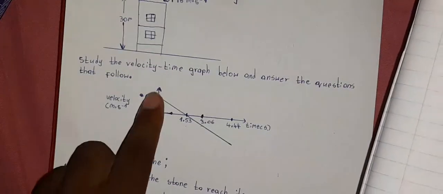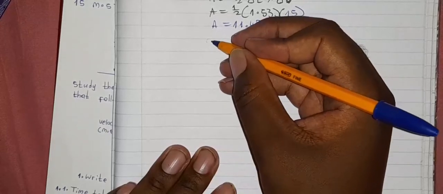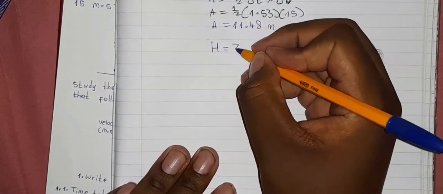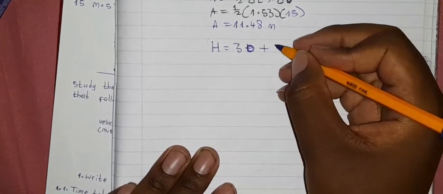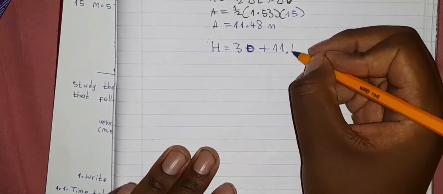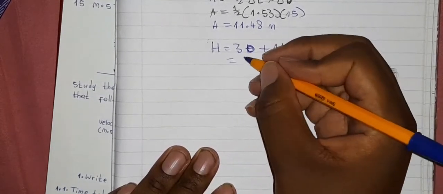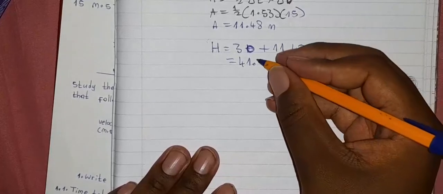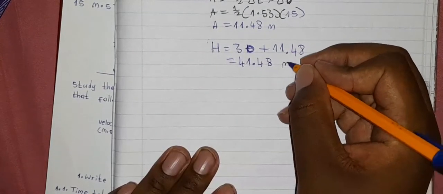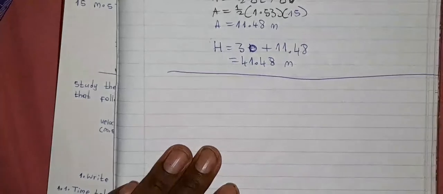So have we answered the question? Of course not yet. So it wants the maximum height, so we add our height here, which is 30. So the height is equal to 30 plus 11.48. So our total height is, I believe, 41.48 meters. Therefore, we answered the question.